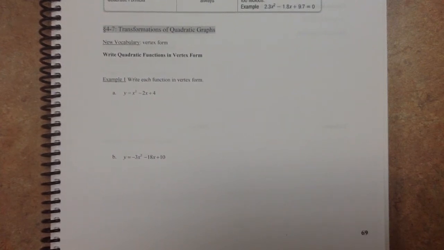So we did transformations actually in chapter 2, where you guys were moving up, down, left, right, stretch, compress, flip, all of that. We're going to do some more of that today. So you're going to have to call back your knowledge from chapter 2. The first thing that we're going to start off with would be writing quadratic equations in vertex form.